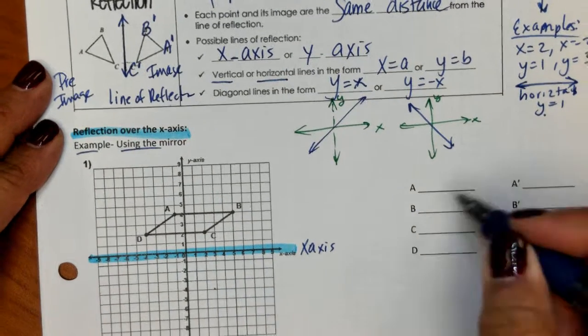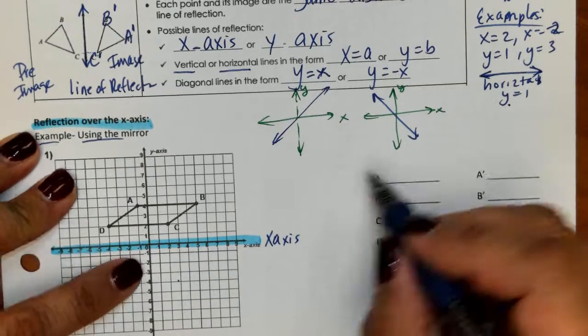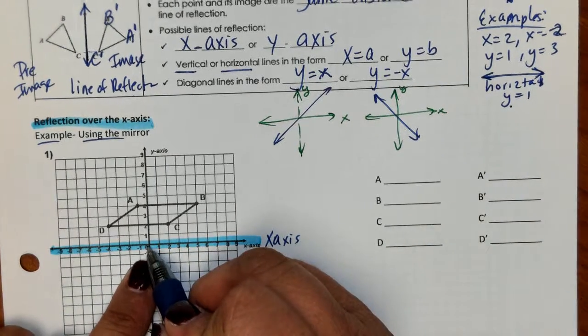The first thing we're going to do is write down these numbers. And I'm going to go over here. Here's 0, 0, nice and clear.